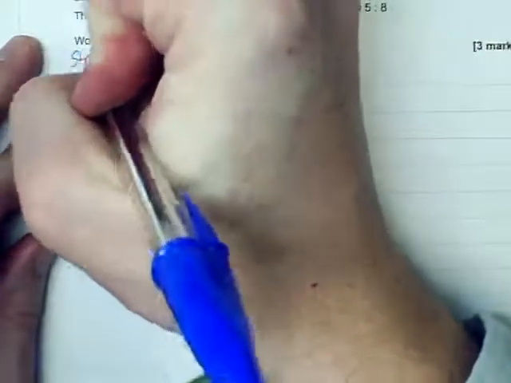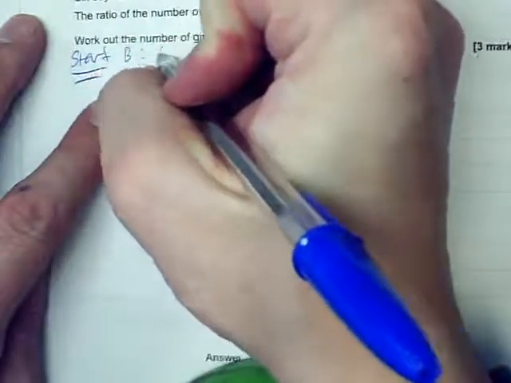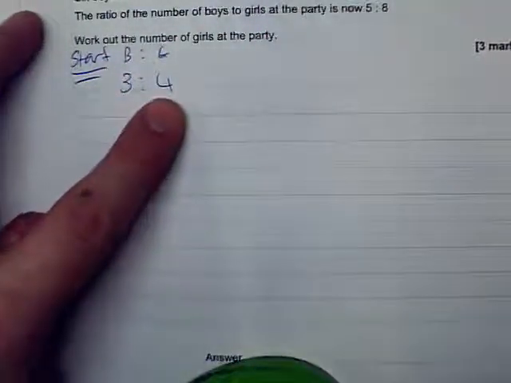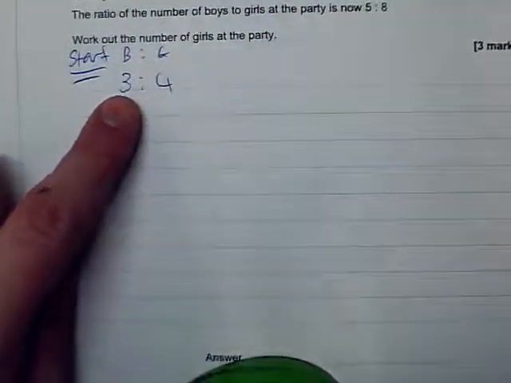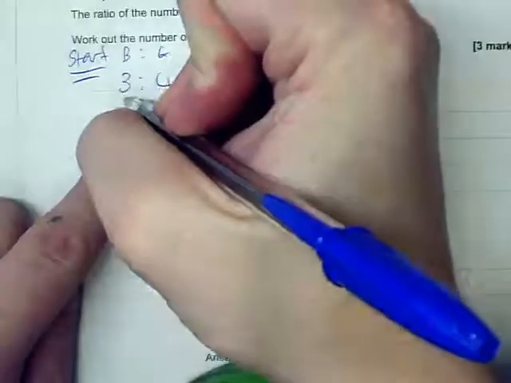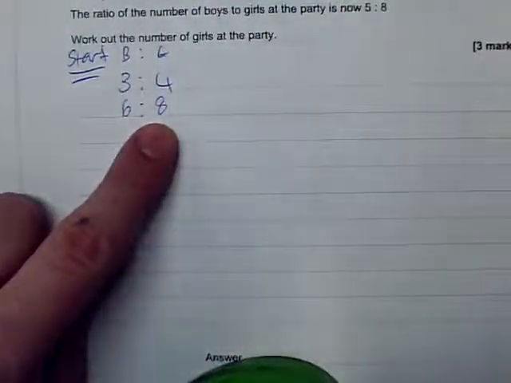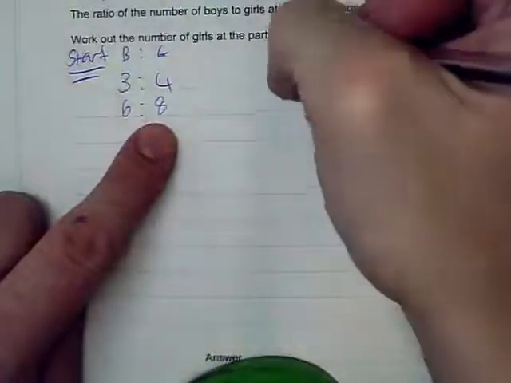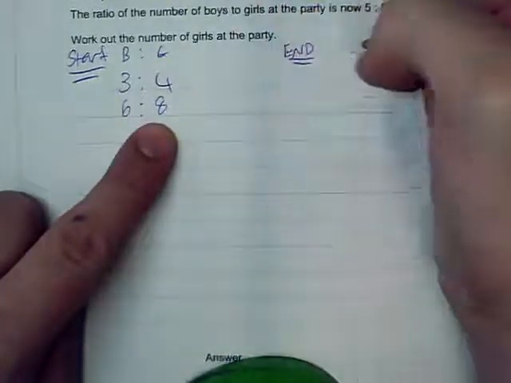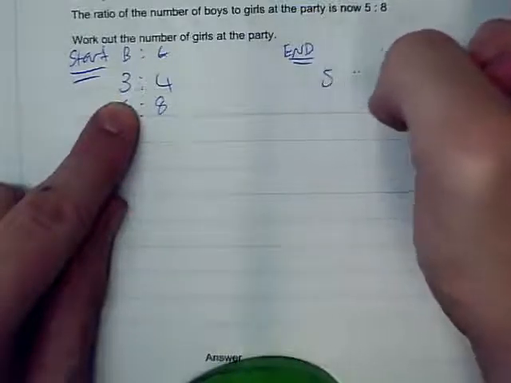So, if we think about the start of the party, the ratio was 3 to 4, okay? And this is boys to girls. So that means there could be 7 people at the party, where 3 of them are boys and 4 of them are girls. Or it could be that there's 14 people at the party, and there were 6 boys and 8 girls. If we then think about towards the end of the party, when the 6 boys leave, it changes, so it's now 5 to 8.